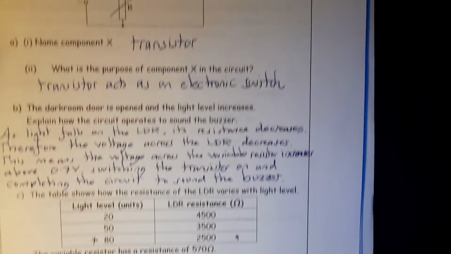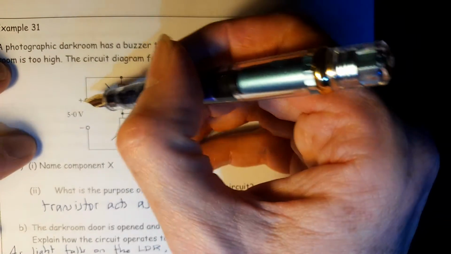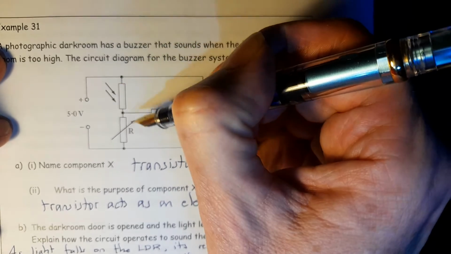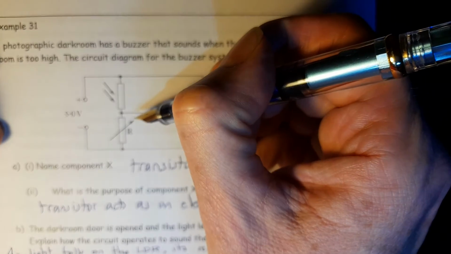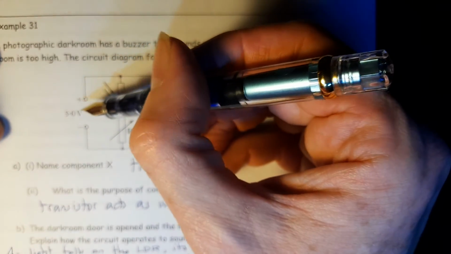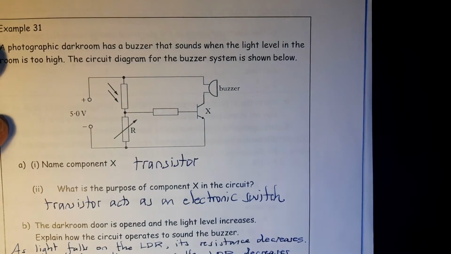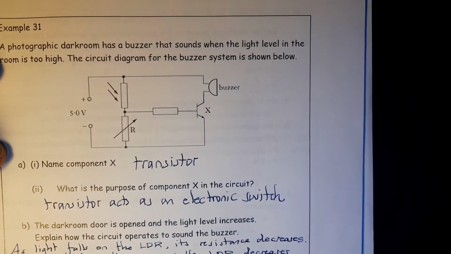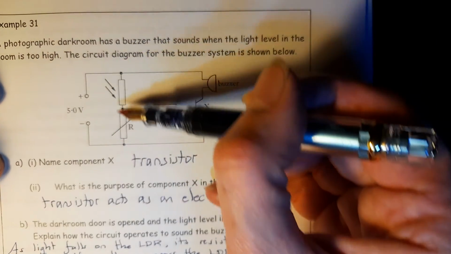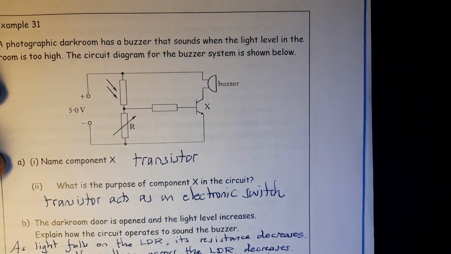So the way to do this is to realize that if you add these two resistances together, you'll get the total of the two resistors in series. And then you can basically apply Ohm's law to calculate the current flowing through here, which will be the current flowing through the LDR.